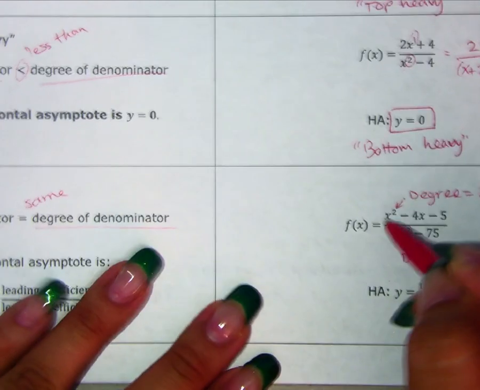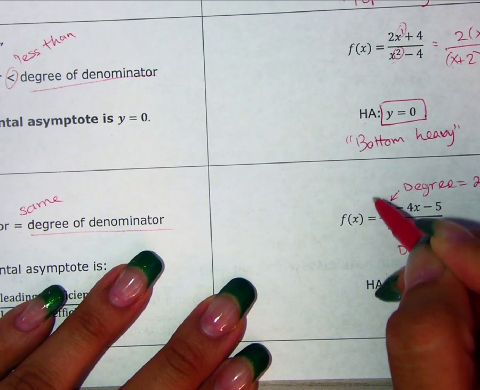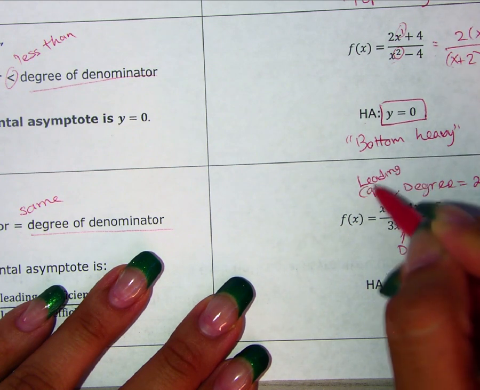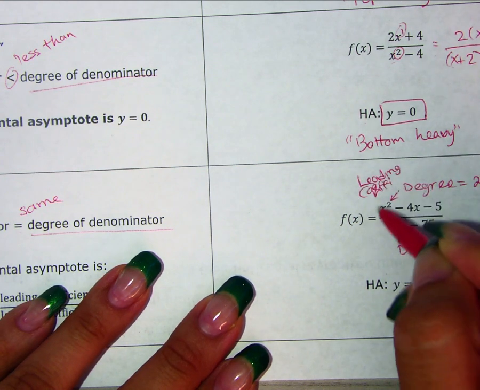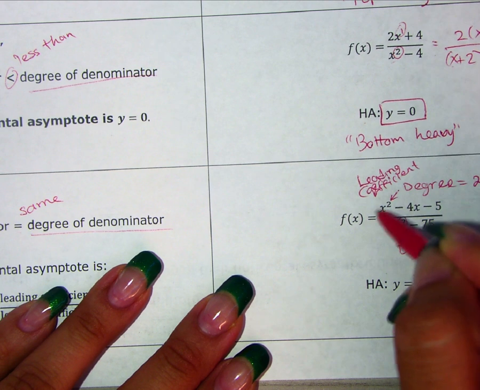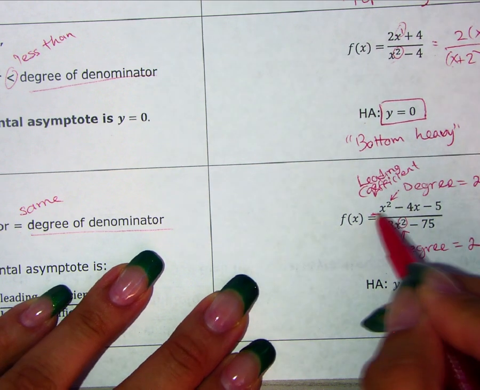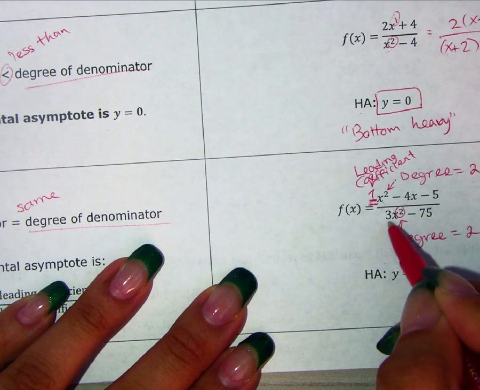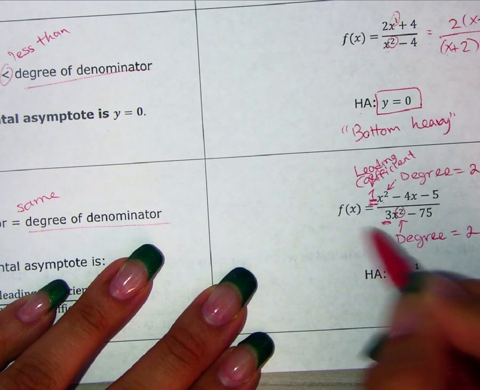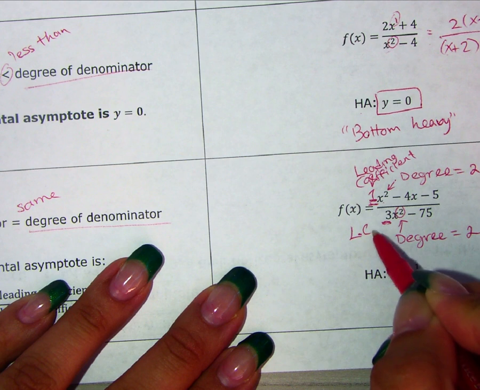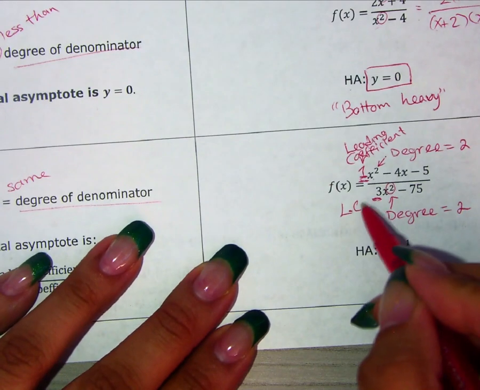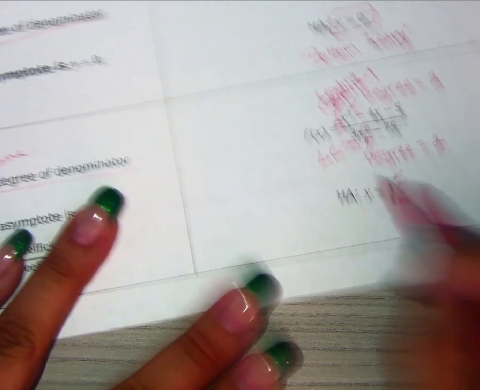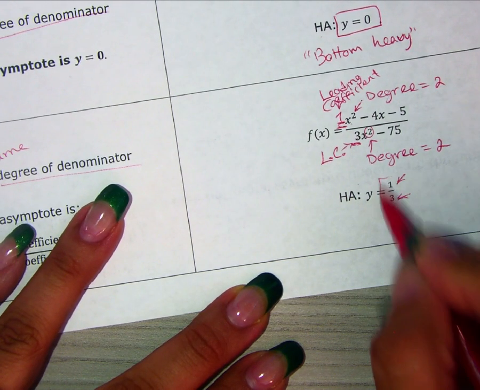So the first example here is the leading coefficient, which is again in the front, the leader, and it's the number next to the variable. There's no number, so it's a 1. And down here we have a 3 as the leading coefficient. We can just say LC to abbreviate it. So the leading coefficient here is 3. So 1 for the top, 3 for the bottom, which leaves you with 1/3.